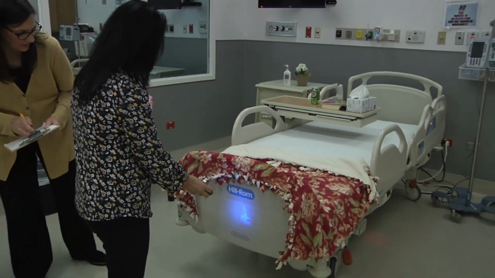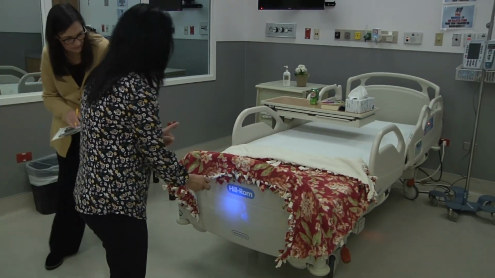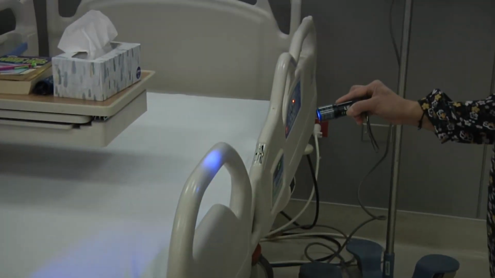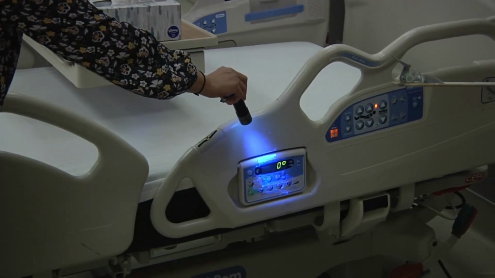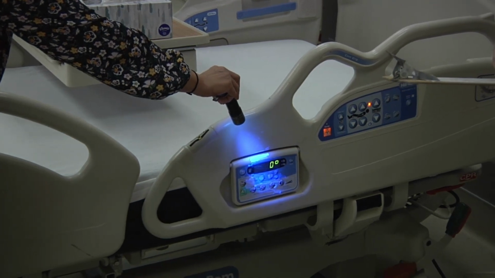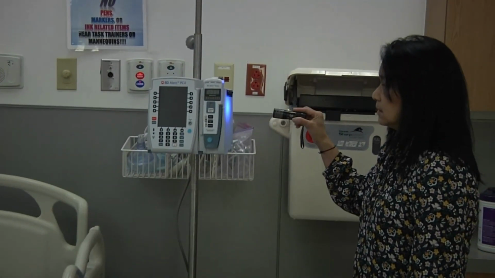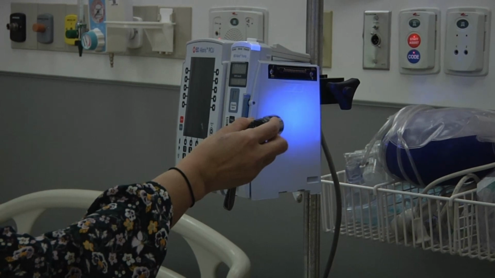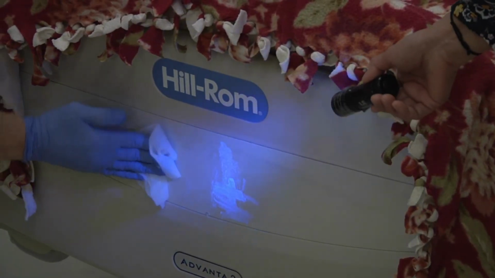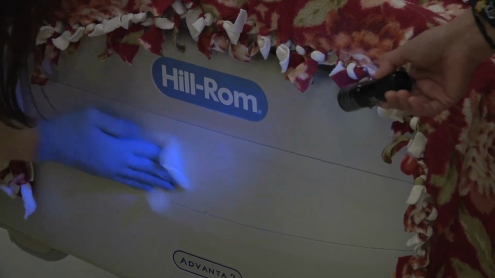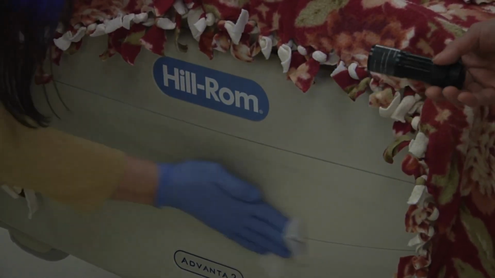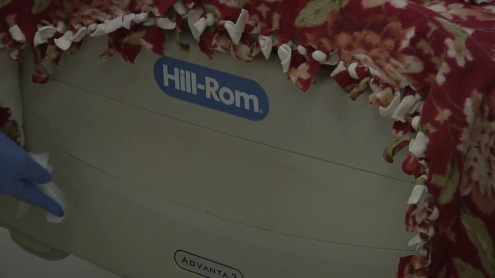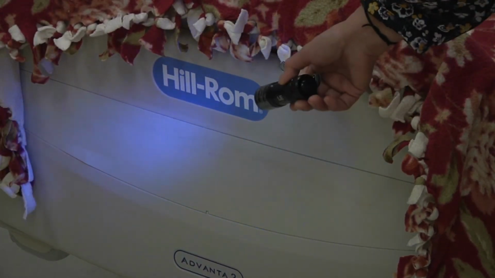Note the marking on the footboard is still visible. This should be documented as missed. One of the bed controls also was missed. The marking on the IV pump was completely removed. Note that friction or elbow grease is needed to remove the fluorescing agent. When cleaning and disinfecting a resident room, friction is also important to ensure surfaces are being adequately cleaned and disinfected.